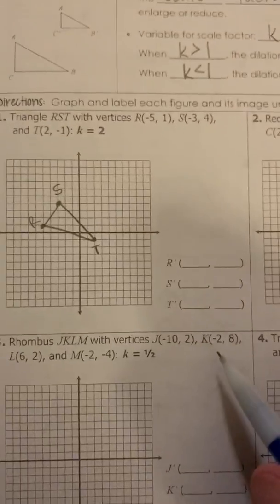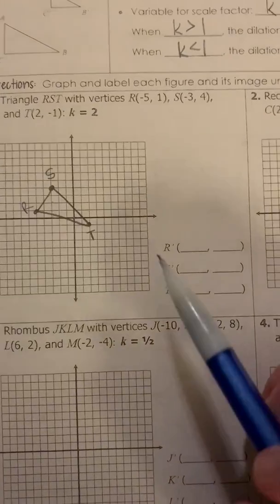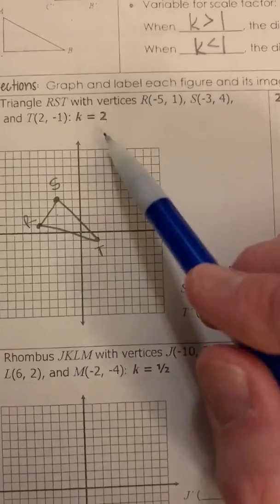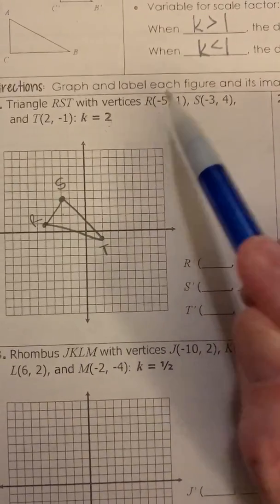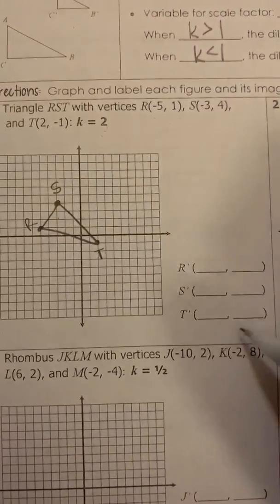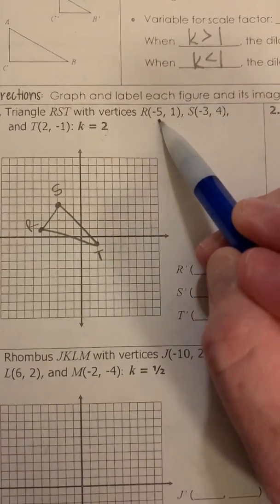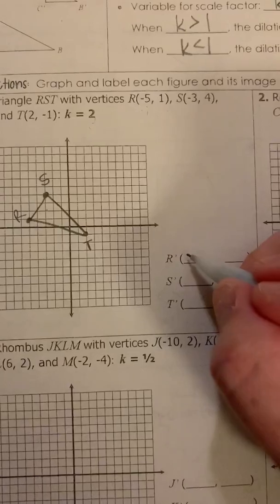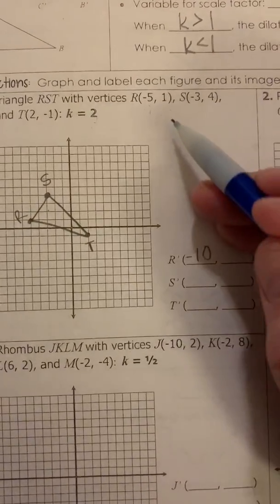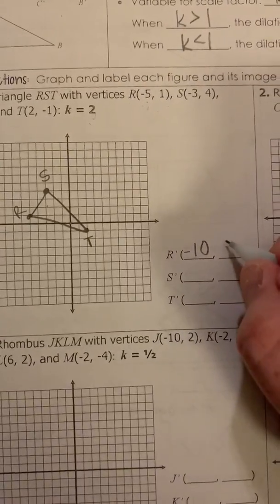And now I'm going to look at my scale factor. My scale factor is 2. So what that tells me is I have to multiply my X and my Y of each of my points by 2. So I'm going to start with R. Negative 5 times 2 is negative 10. 1 times 2 is 2.